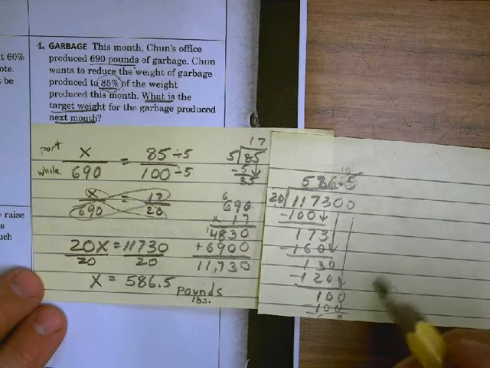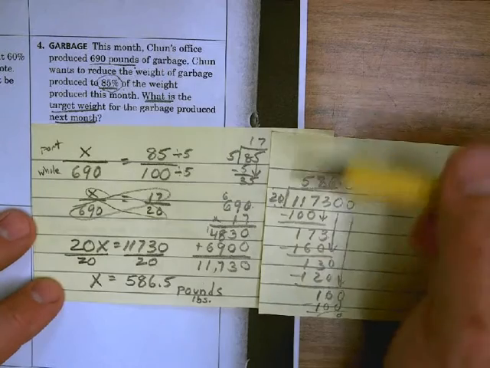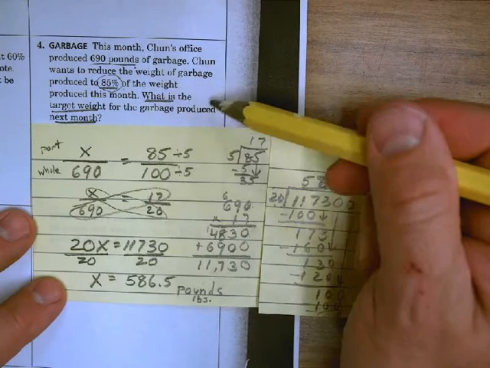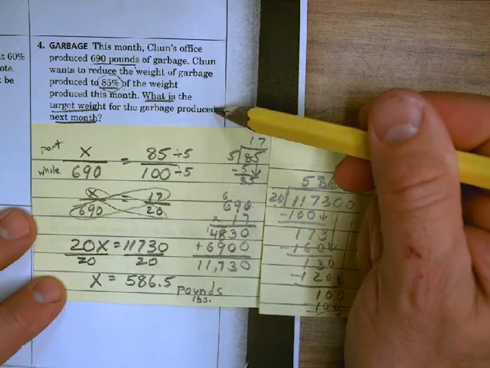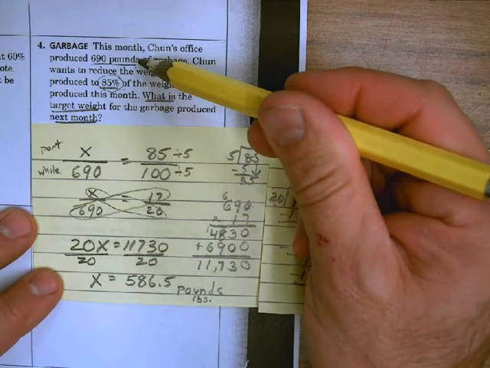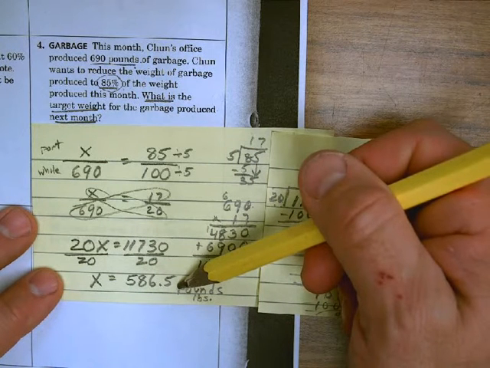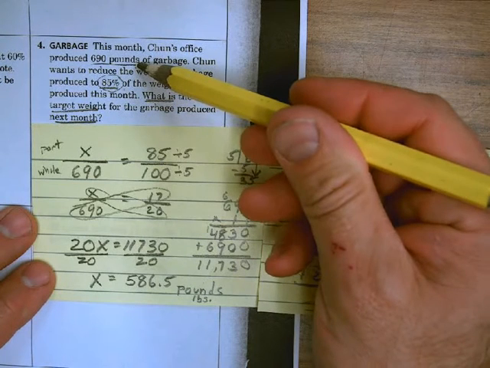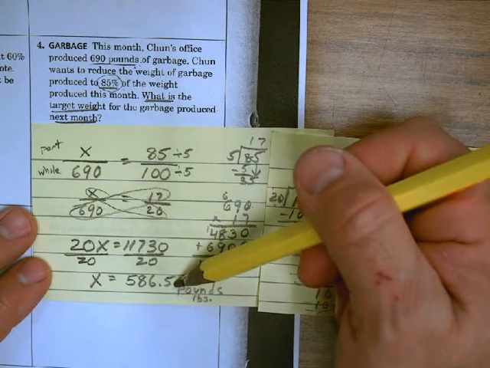Our x is 586 pounds. They wanted to know what's the target weight for the garbage produced next month. Well, does that sound right? You had 690 pounds this month, and now you've got 586.5 pounds for the next month. That actually makes sense. It's less than this last month that we had, but not by much. 85%. This represents 85% of the weight of the garbage we had this month.